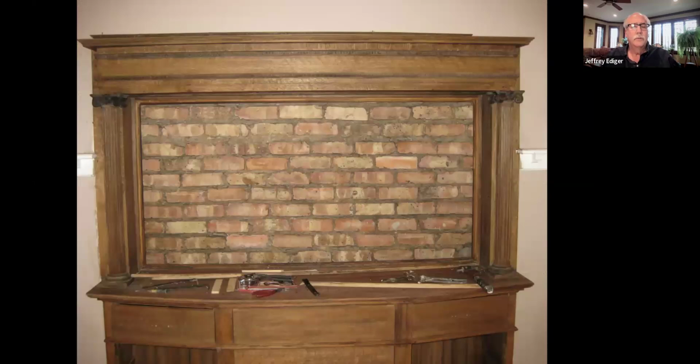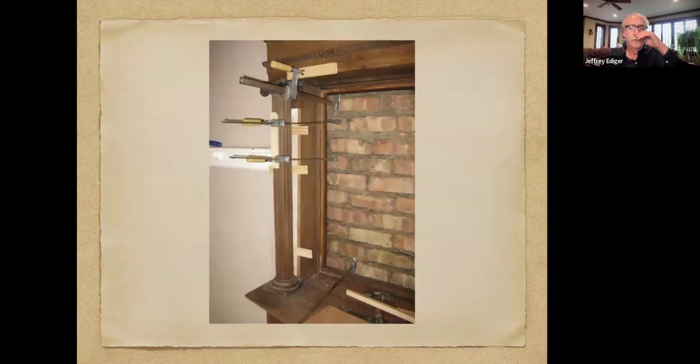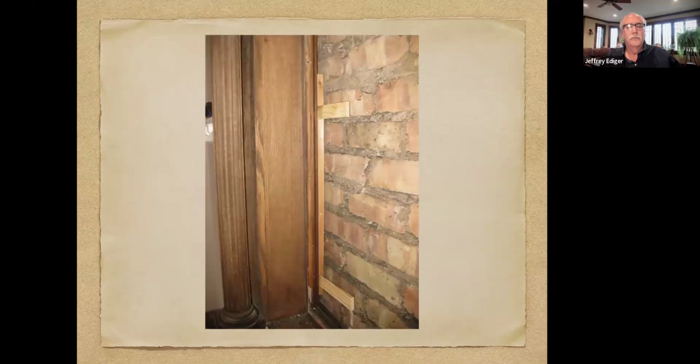So here's when we took the mirror out. Here you can see the separation. If you look on the bottom, there's about an inch separation between the cabinet and the wall. And then on the top image, you see that black line. That's where the frame for the glass was separated from the cabinet. So we first of all reattached the frame to the body of the cabinet, and then we put in shims and reattached the cabinet to the wall.